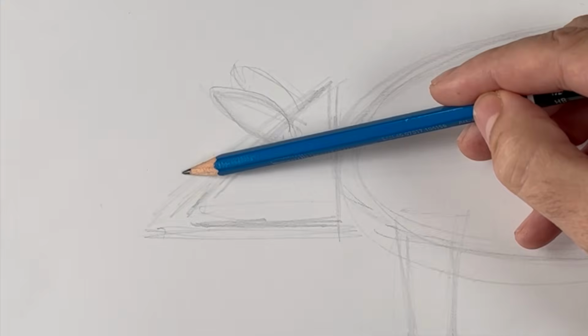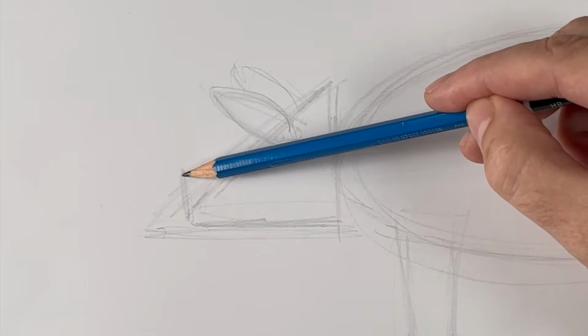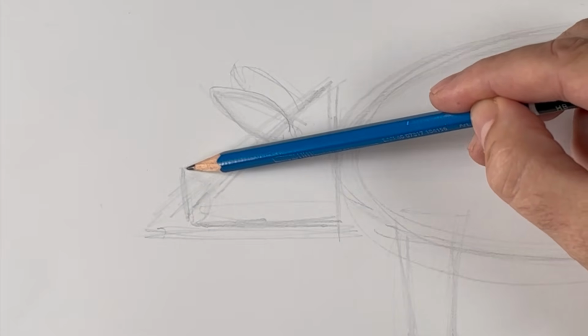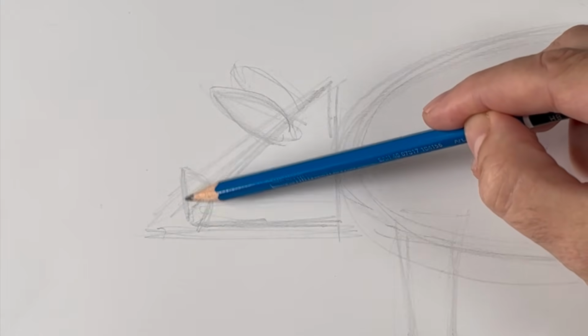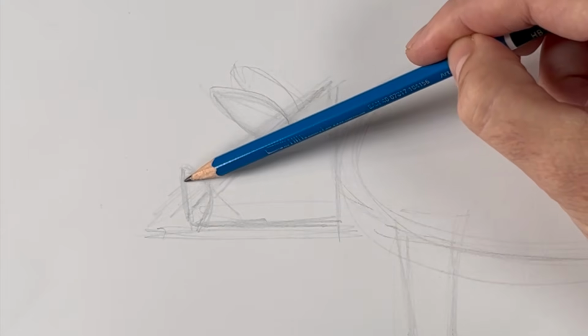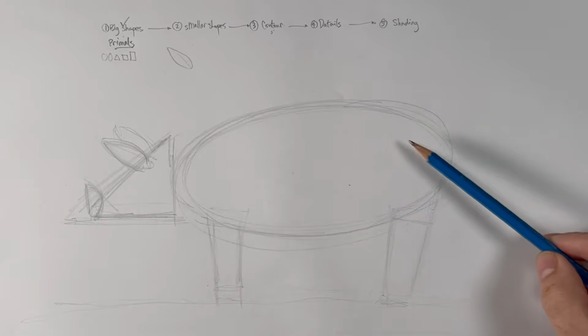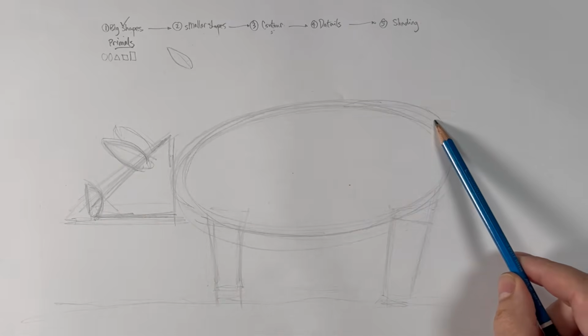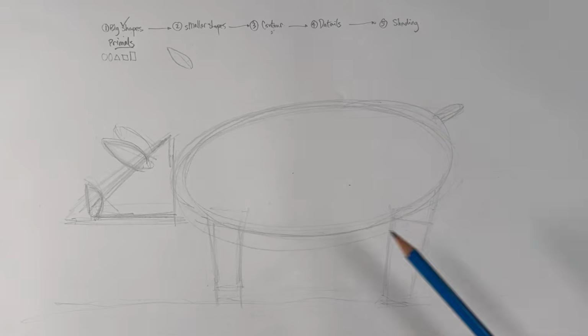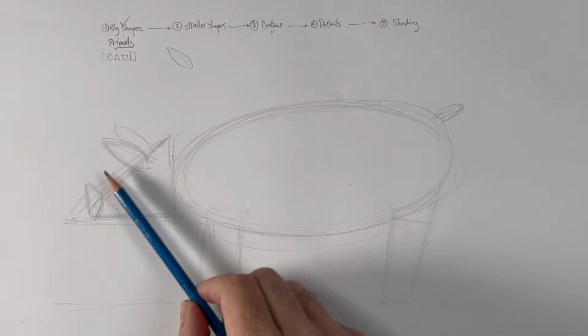The snout, I guess, would be in this area. You could put a half circle in for now. It doesn't really matter. I could put a triangle in or a half circle. I'm just trying to figure out where these small shapes are in relation to the other shapes. And then we have a little tail over here. So it's looking pretty bad at this point.